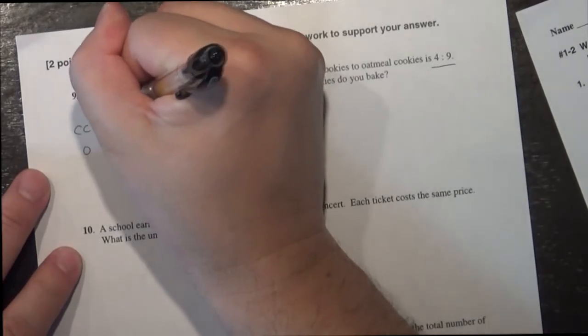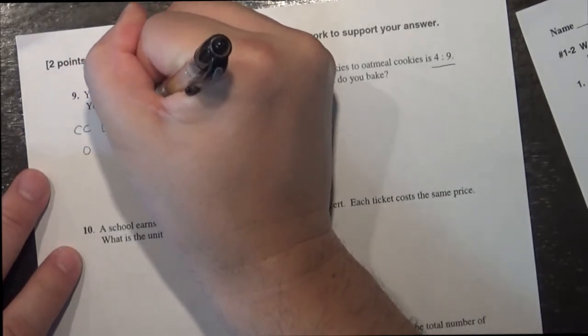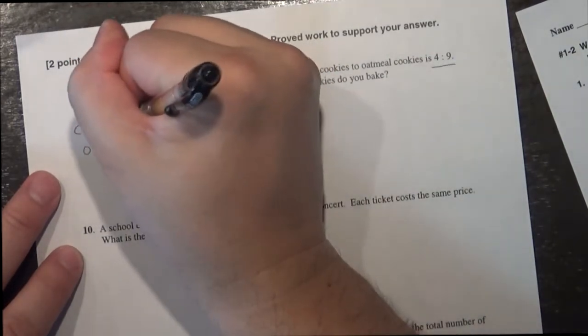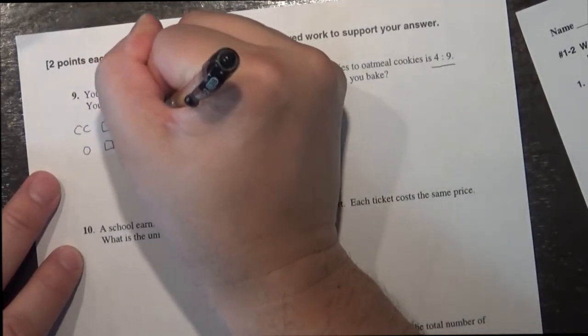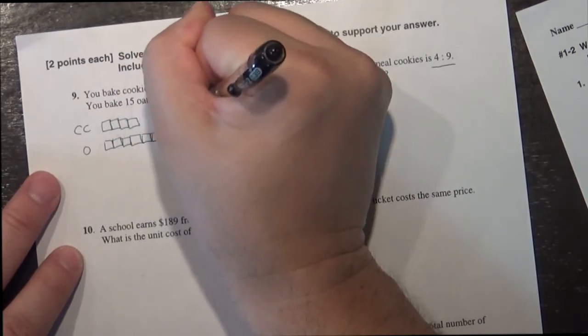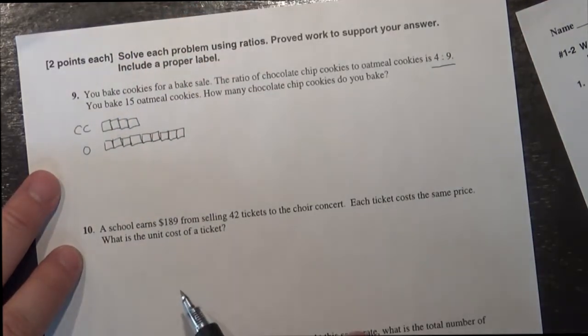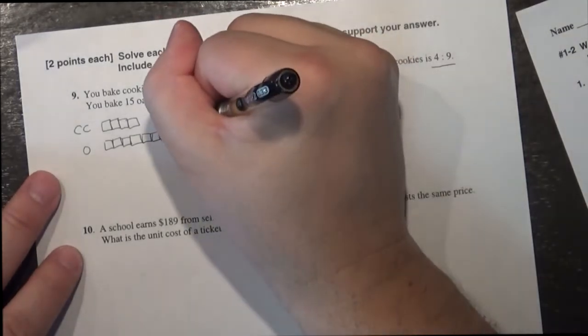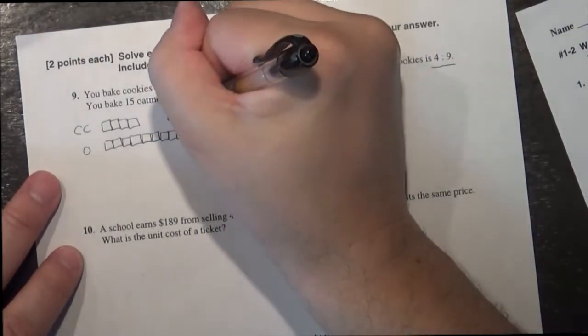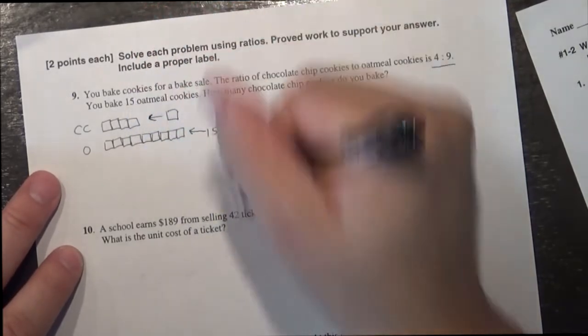That ratio is chocolate chip is 4, oatmeal is 9. So I'm going to make 4 boxes for my chocolate chip, and then 9, I'll try to make them about the same size. There we go. So if this is equal to 15, I want to figure out what this is going to be equal to.